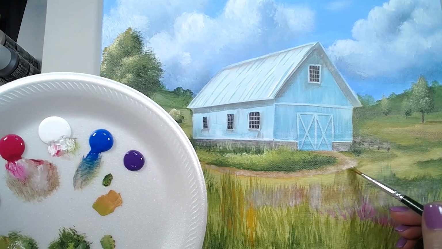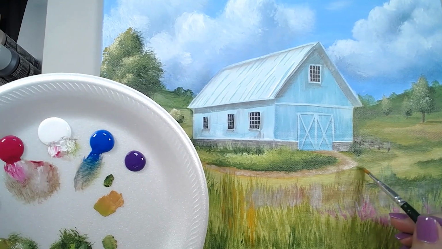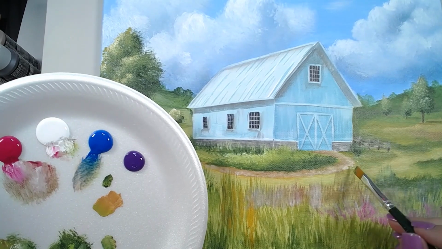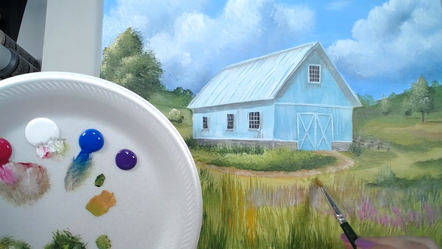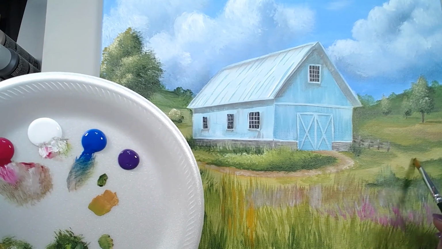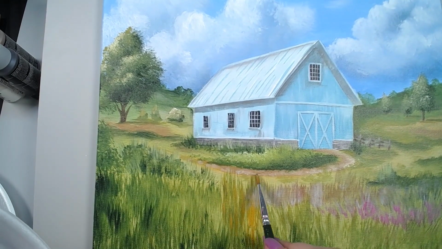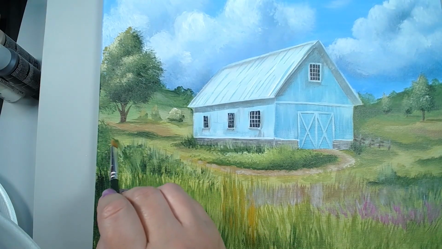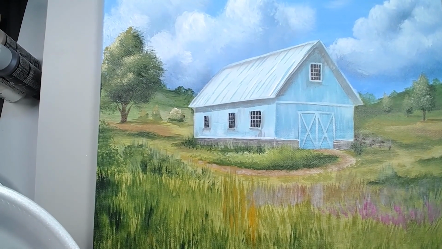I want to darken right around here, just to kind of set that edge of that path. And we can just put a little bit of movement back in here so it's not so flat looking. There. Just with what's on my brush. All right, so now we can work on our wildflower field in the foreground.